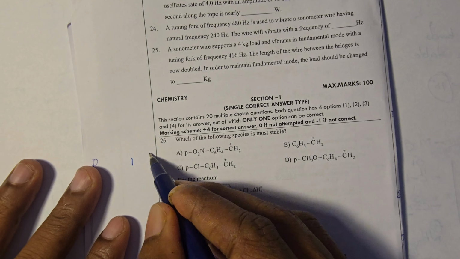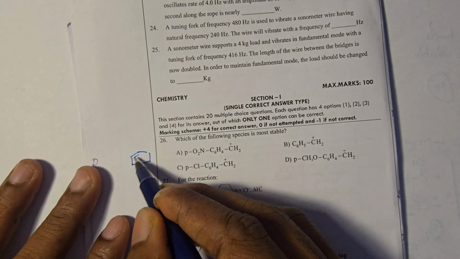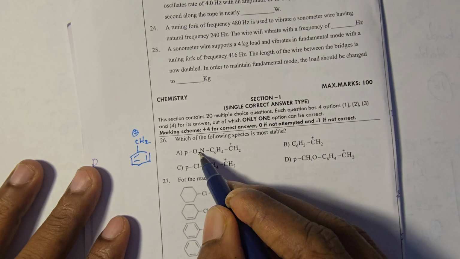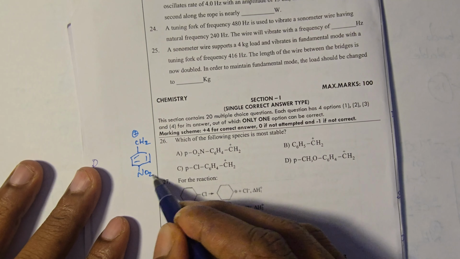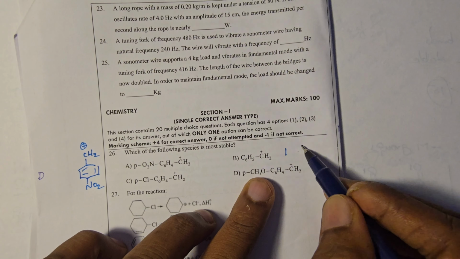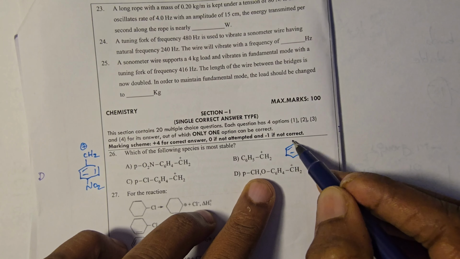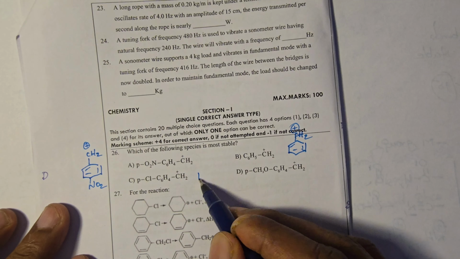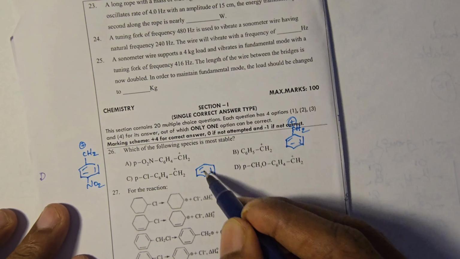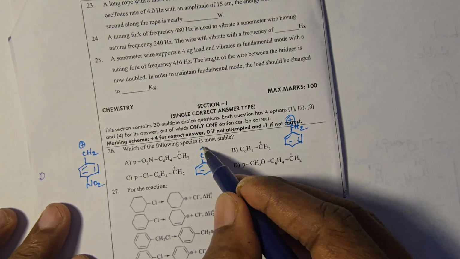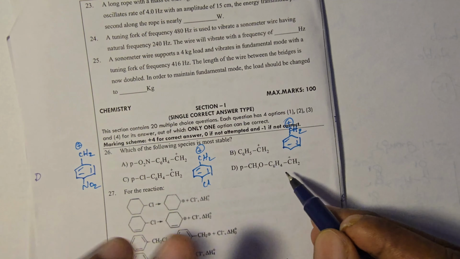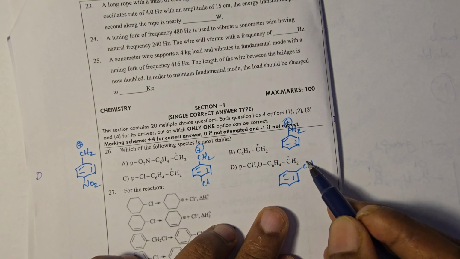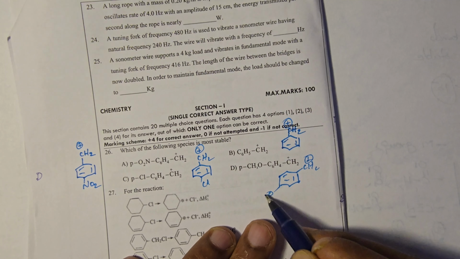First option: p-NO2-C6H4-CH2+. A benzene ring is connected to a CH2 carbocation, and at the para position an NO2 group is connected. This is a benzyl carbocation. Second option: benzyl carbocation with OCH3 at the para position. Third: at the para position, chlorine is present. Fourth: at the para position, CH3 is present.